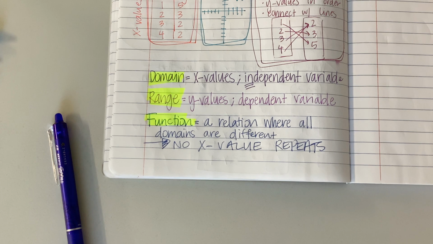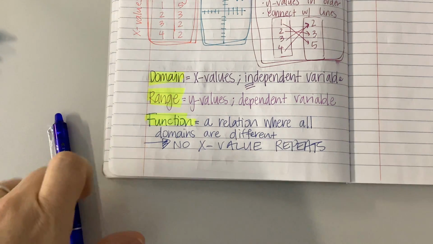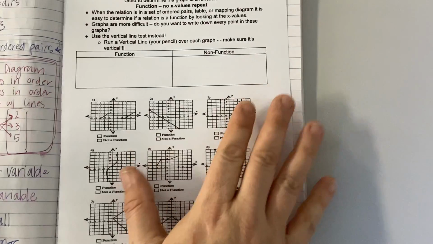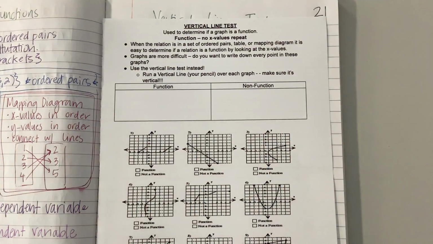We will glue this in a minute. I don't like to glue and then write on stuff. So let's write on it first and then we can glue. This should feel familiar from last year. Vertical line test.